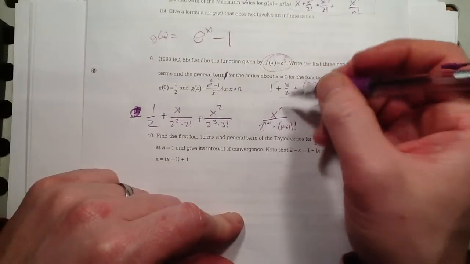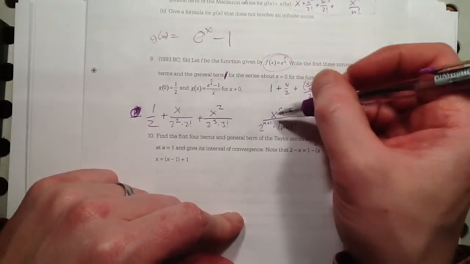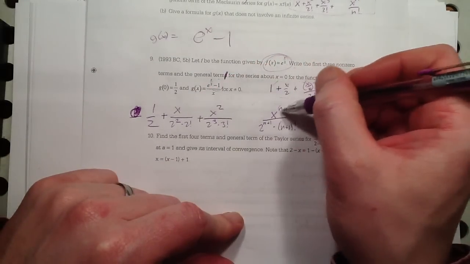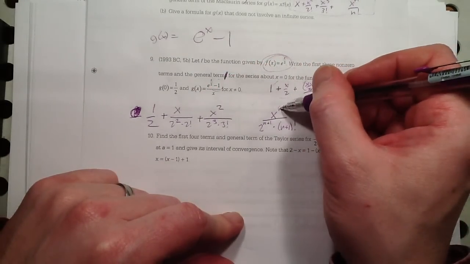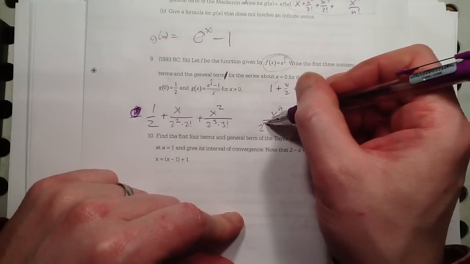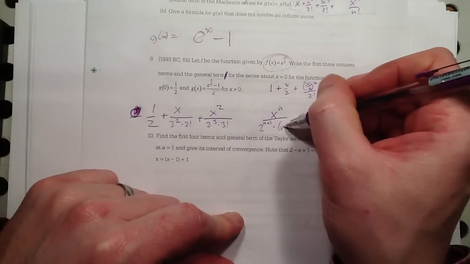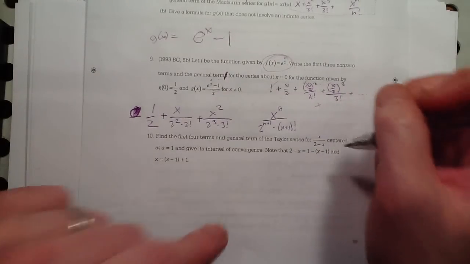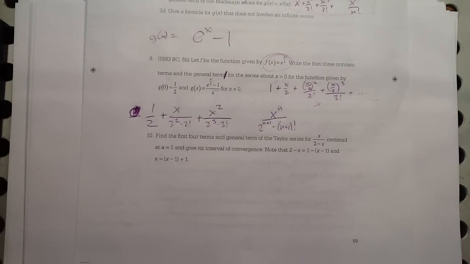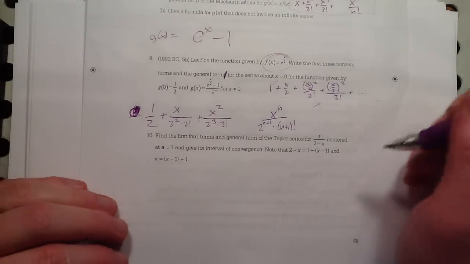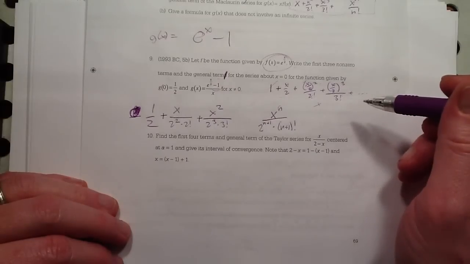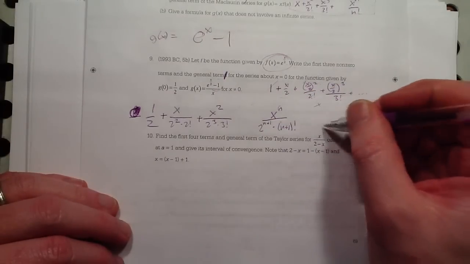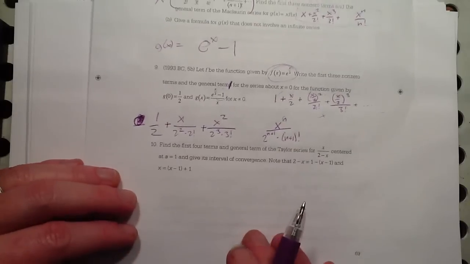And if we start at 0, make sure that that works for the first term. That would be, x to the 0 would be 1, 2 to the 0 plus 1 is 2, and 0 plus 1 factorial is 1, so that would give us the 1/2. So that works. That was a little tricky. That took more than 2 minutes. And is that all they want us to do? Yep. All right, number 10.